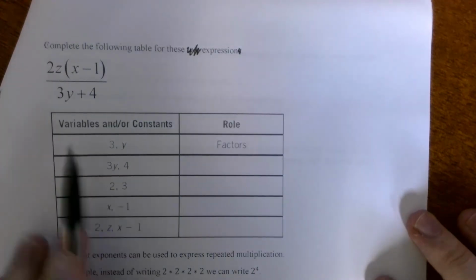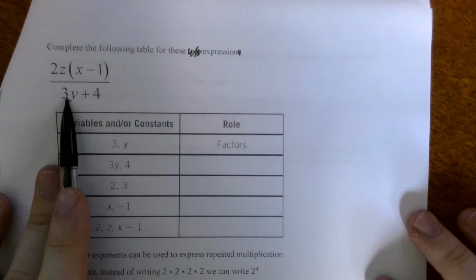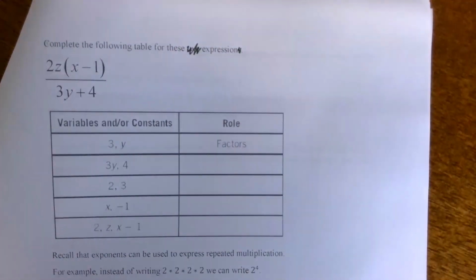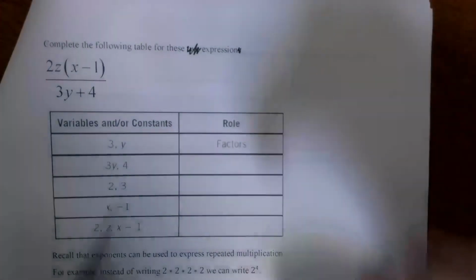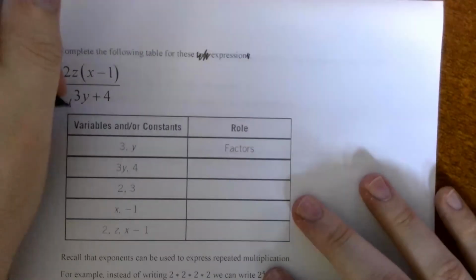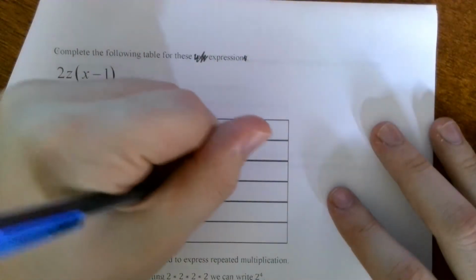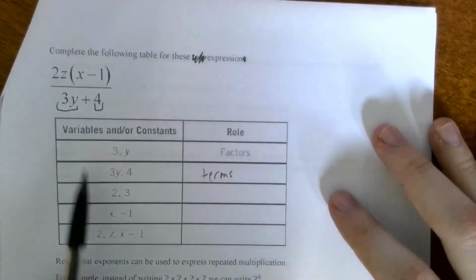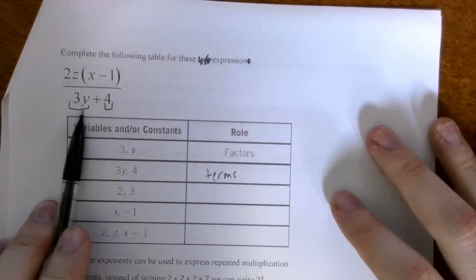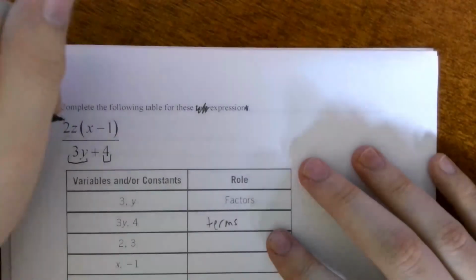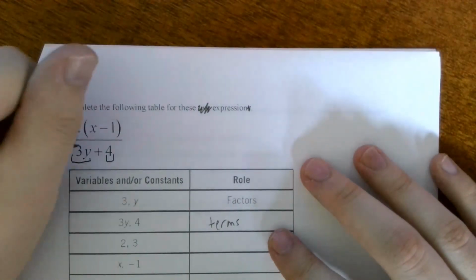So what about the next one? So 3y and 4. So if we just look at 3y and 4, well, I can tell you right away that those are just terms, right? So this is a term, and this is a term. So these are terms. And what about 2 and 3? Well, if we look at those, it looks like we're just multiplying a constant to a variable, right?